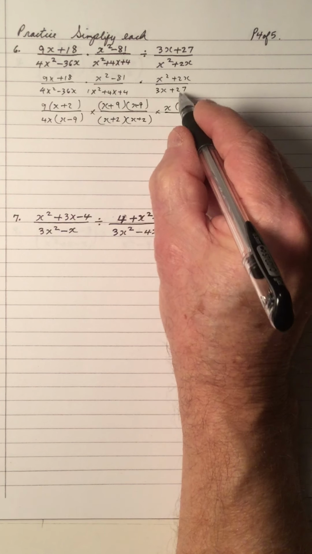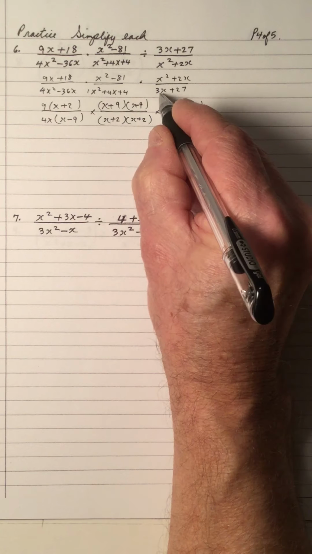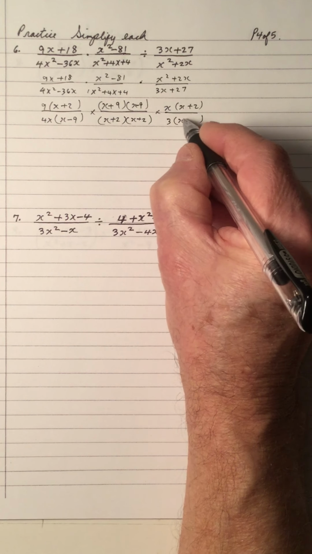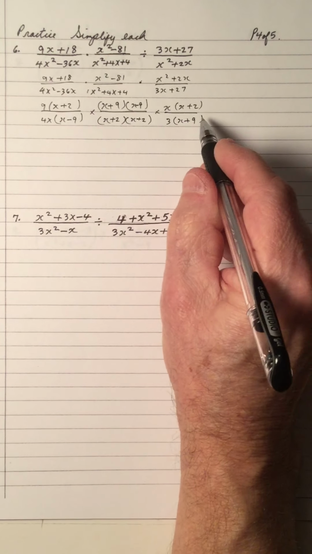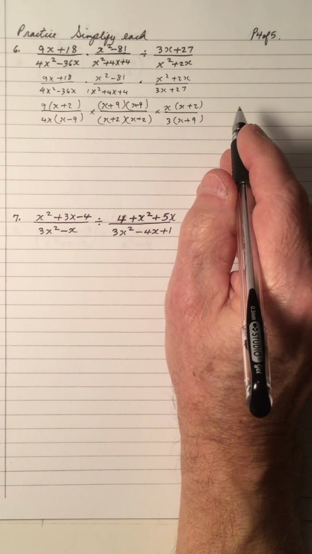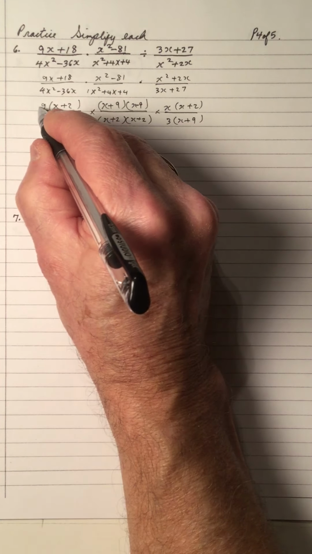And I see a 3 as a GCF. 3x divided by 3 is x. 27 divided by 3 is plus 9. Now I have all multiplication, so I can cancel anywhere from top to bottom. So I see a 9 and a 3. 3 and the 3 goes once, 3 and the 9 goes 3. X plus 2, right here, cancel.